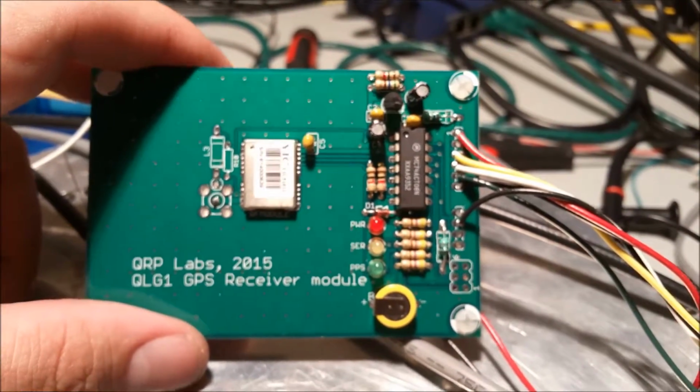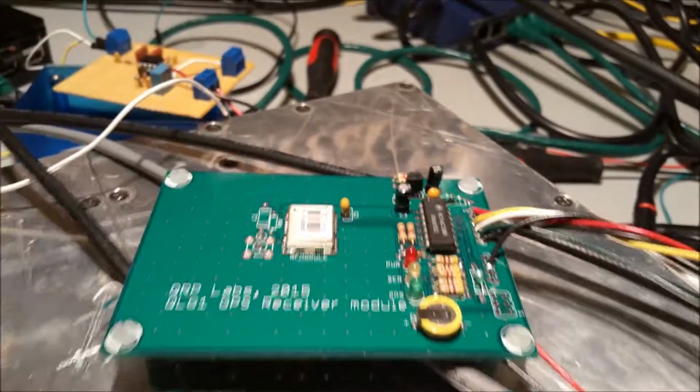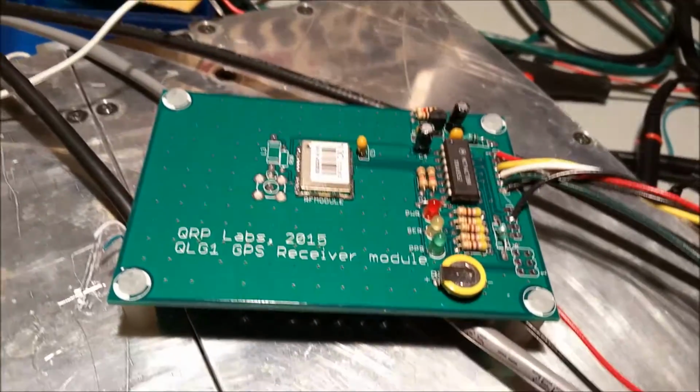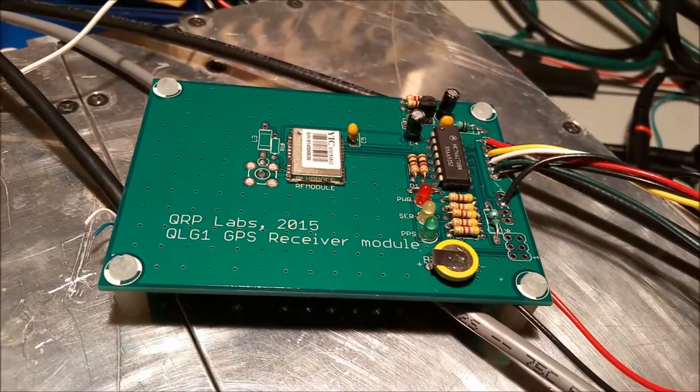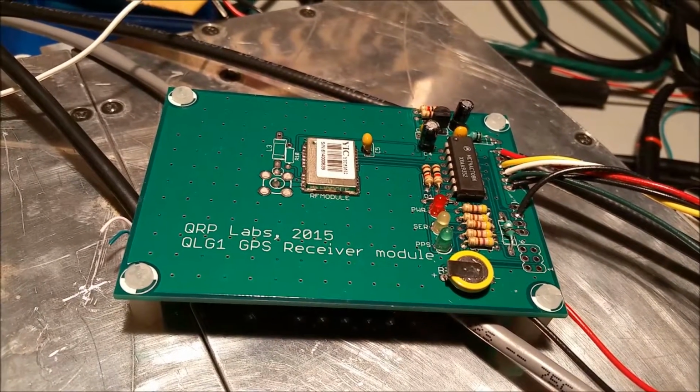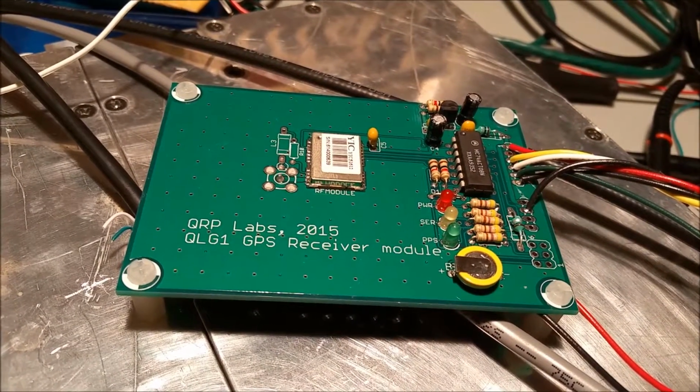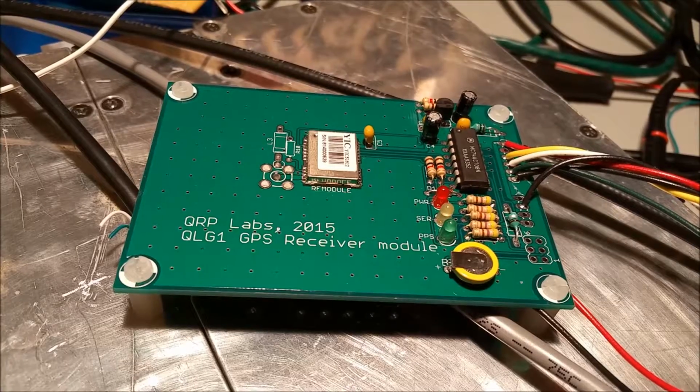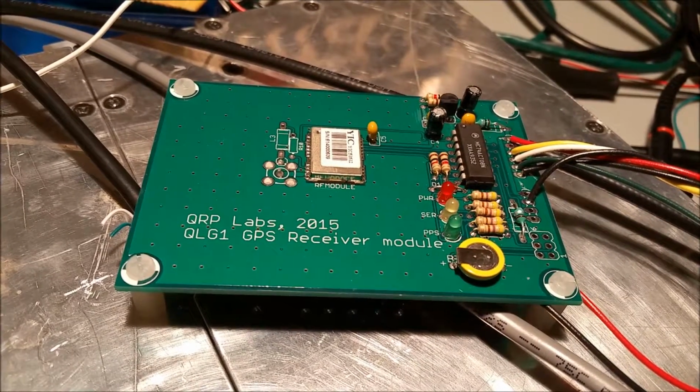And then if you have a V sub CC on this of about 5.5 volts, it'll give you a 5 volt output for your 1 pulse per second.